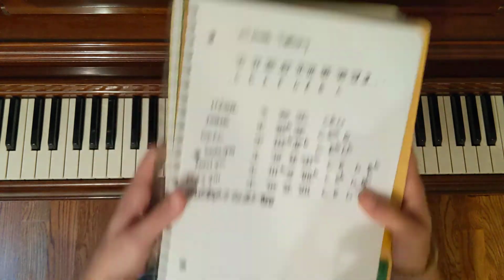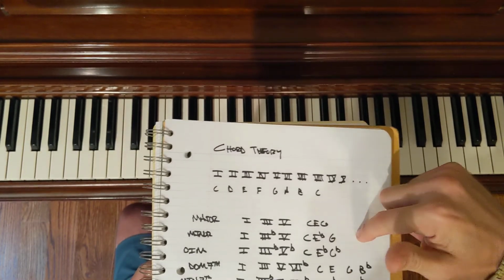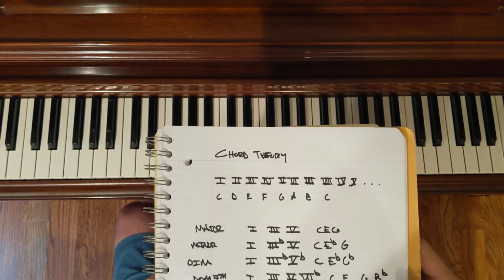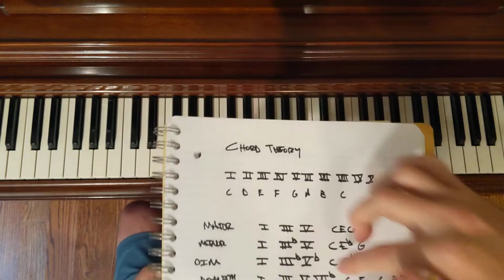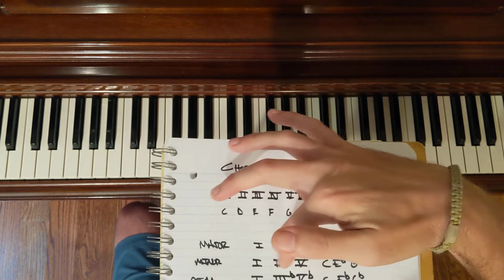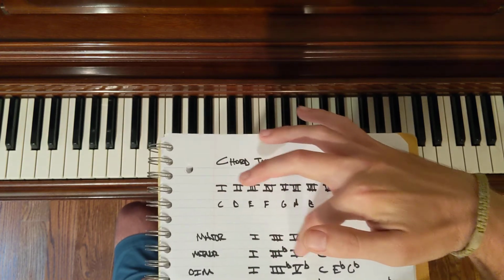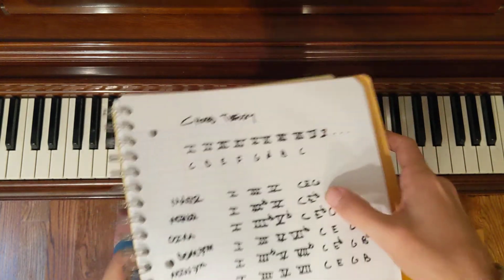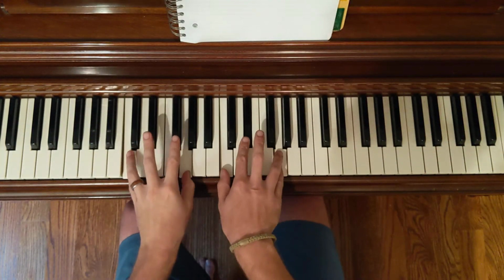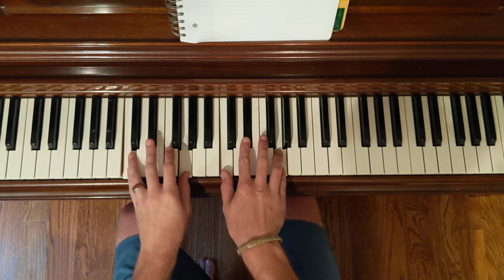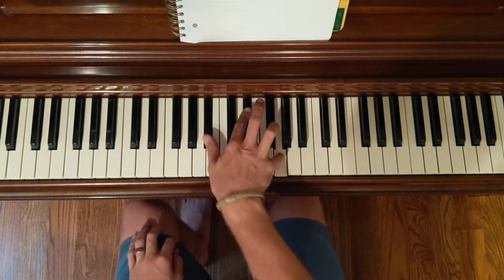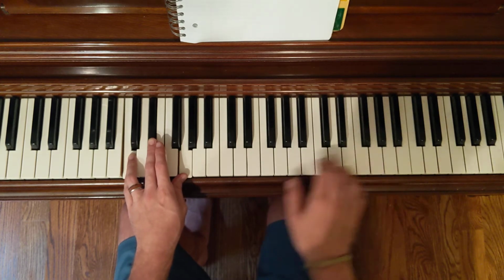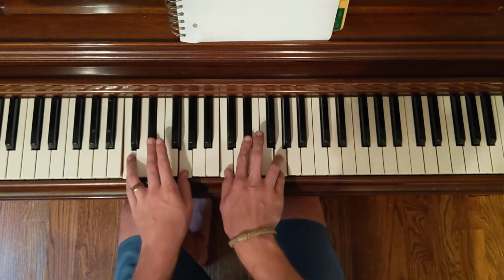Okay? So the next chord we want to talk about is a minor chord. A minor chord just moves the third note. So we use the same 1, 3, and 5, but we take the third note and we flatten it. So in this case, it's going to be E flat.